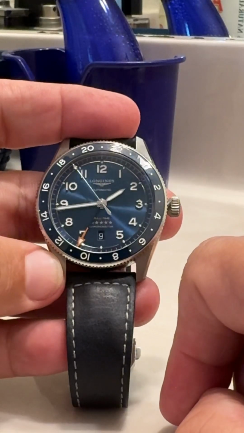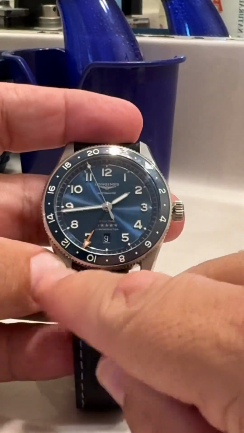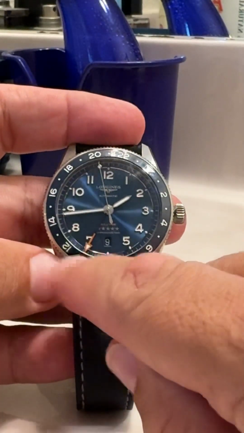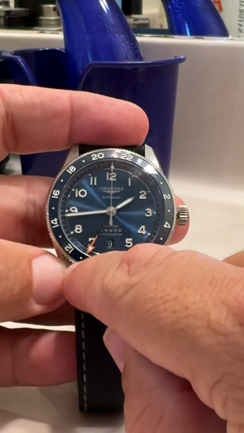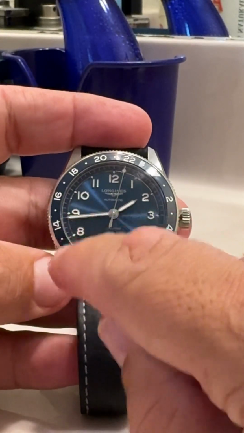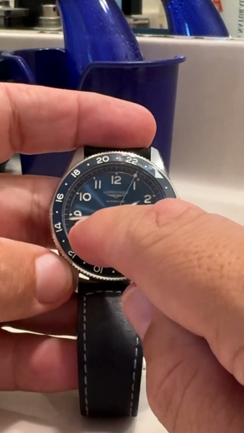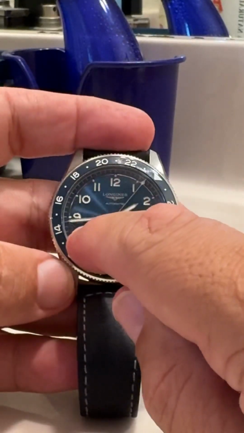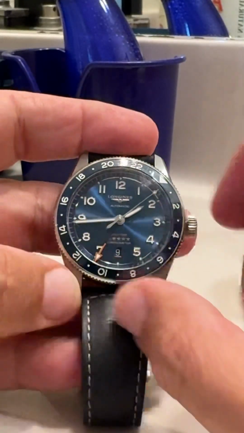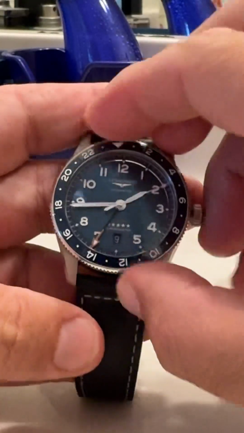All right. So now we're coming on 2 o'clock, but the GMT hand now says it's going on 11 o'clock. You share the minute hand, just the hour hand changes. So I change it back.